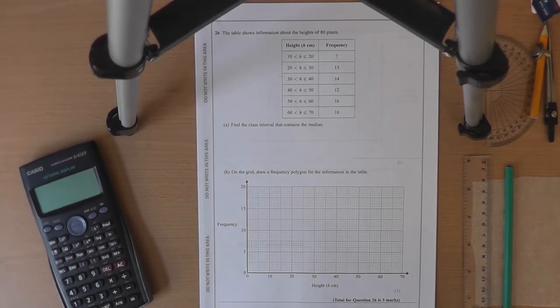Question 26. The table shows information about the heights of 80 plants. So we've got heights given in groups. We've got 10 to 20, 20 to 30, 30 to 40, 40 to 50, 50 to 60 and 60 to 70, with frequencies for each of those: 7, 13, 14, 12, 16 and 18. Part A, find the class interval that contains the median.